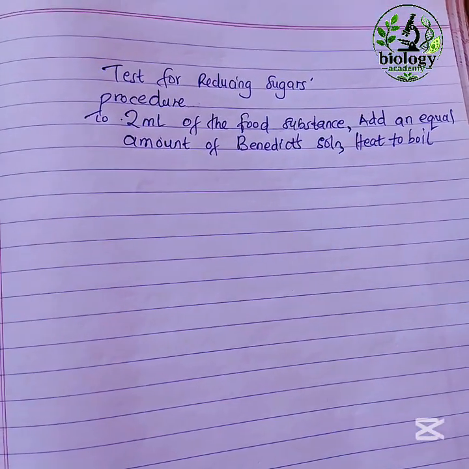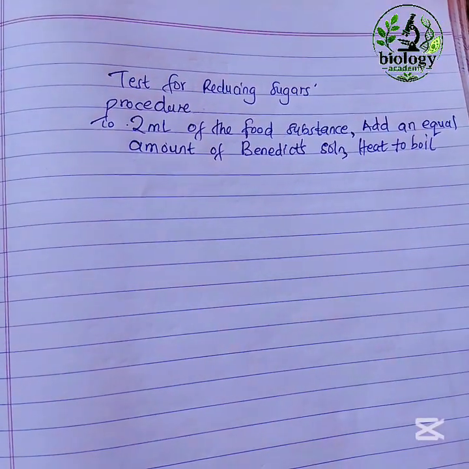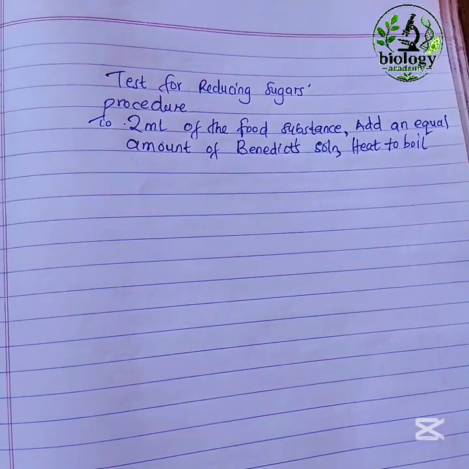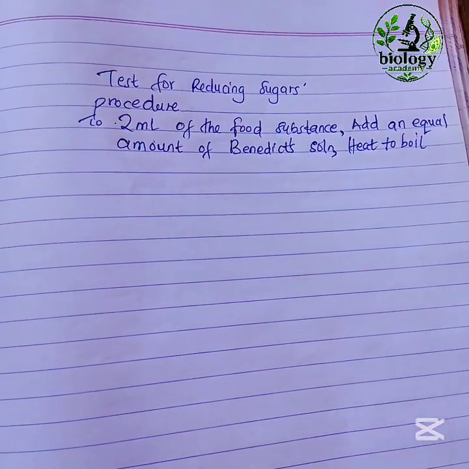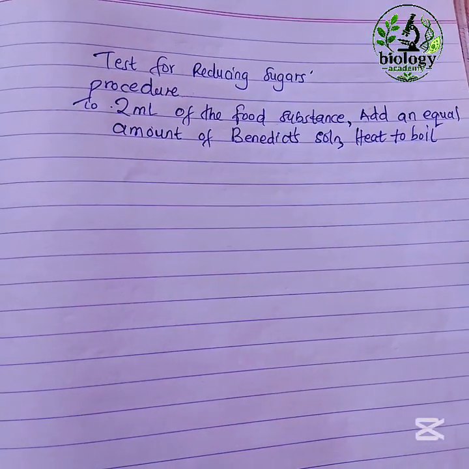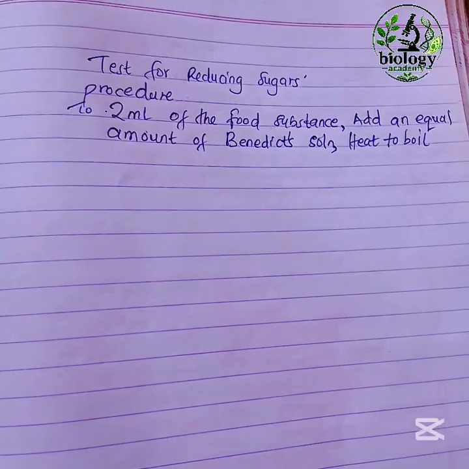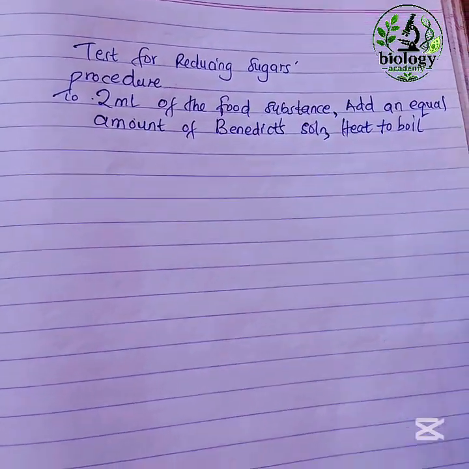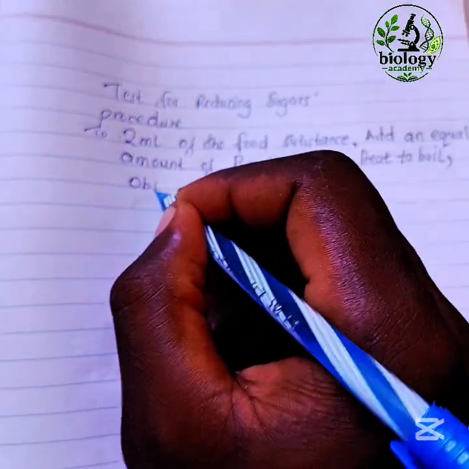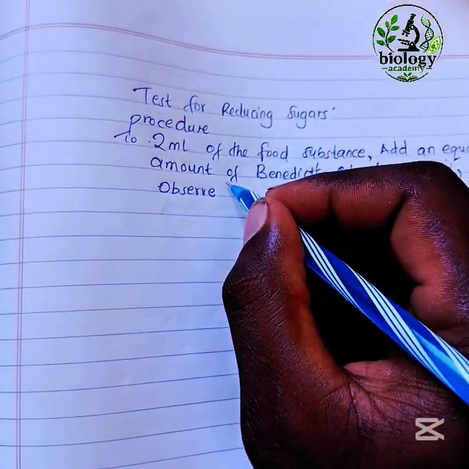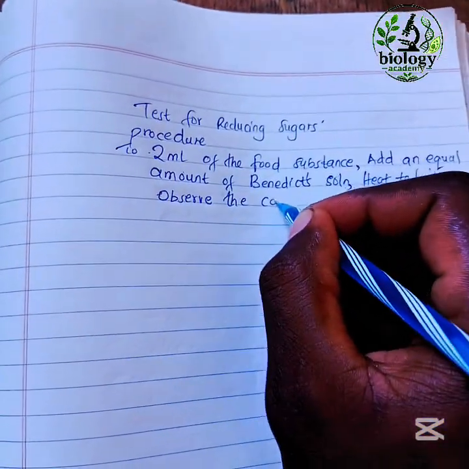If the color was supposed to change from green to yellow to brown, it changes from green to yellow only, because you never gave the reagent time to heat together with the food substance to boil. So make sure you heat to boil, and then observe the color changes.